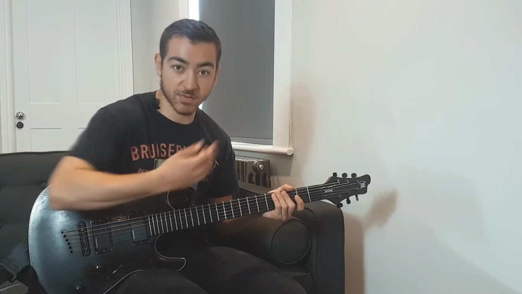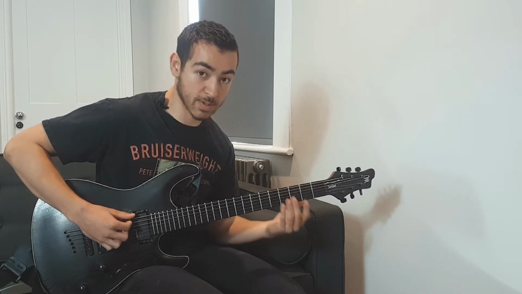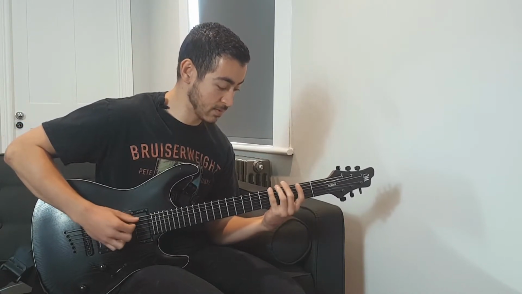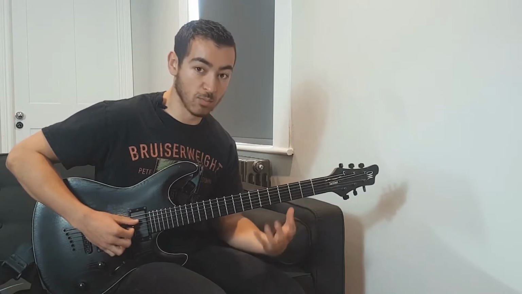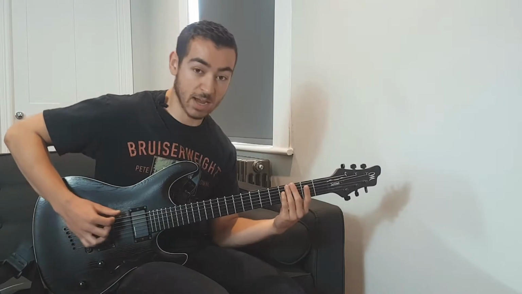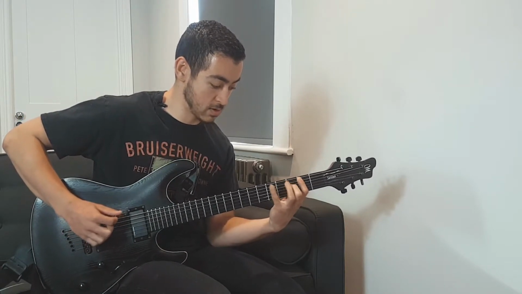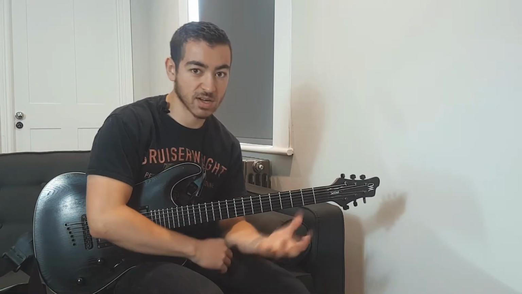And we can do that with different techniques on the guitar. We can mute the guitar as soon as we play a note to get a more staccato kind of sound, and to get a more legato kind of sound we can use hammer-ons and pull-offs. Staccato and legato are two terms that you should use when talking to other musicians to explain the kind of sound you want to achieve.